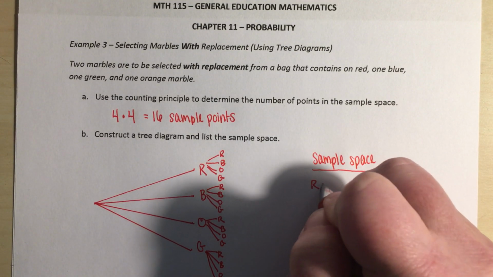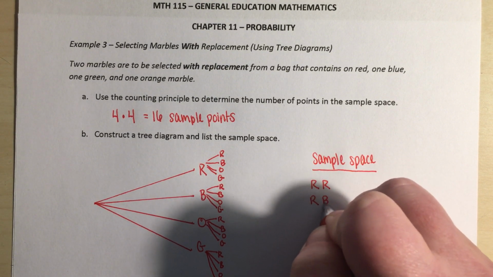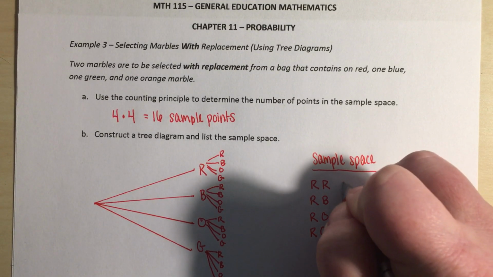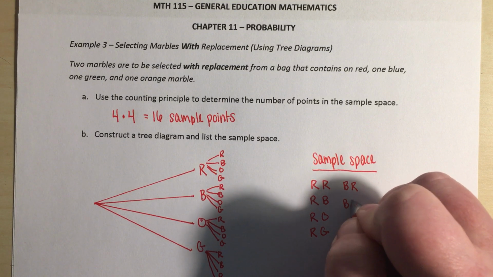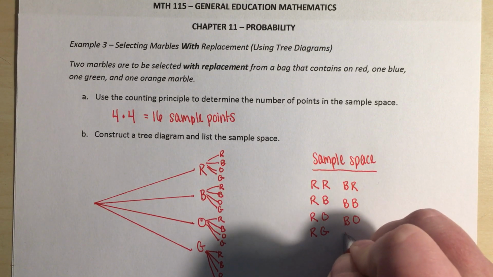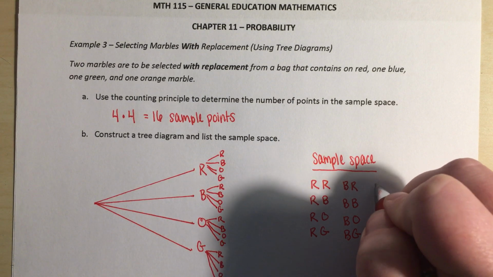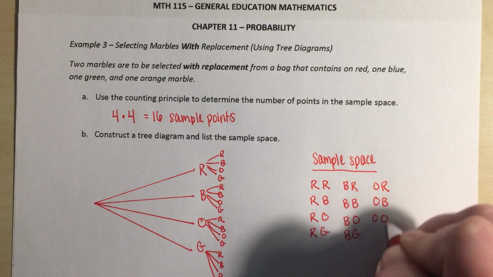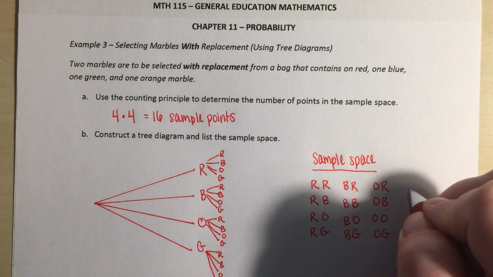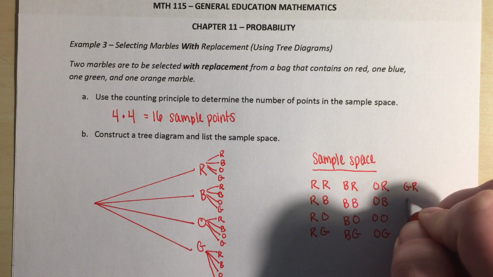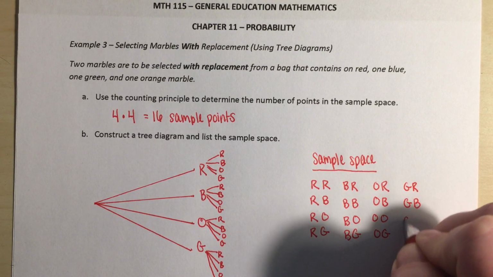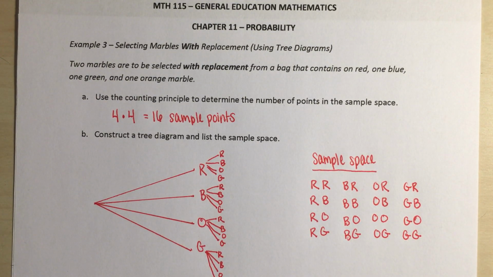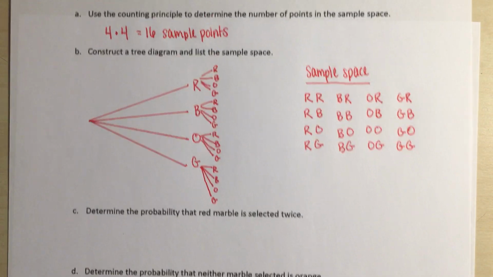All right, so we're going to have red, then red; red, then blue; red, then orange; red, then green. Blue, then red; blue, then blue; blue, then orange; blue, then green. Orange, then red; orange, then blue; orange, then orange; orange, then green. Green, then red; green, then blue; green, then orange; green, then green. So we have all 16 elements in our sample space.